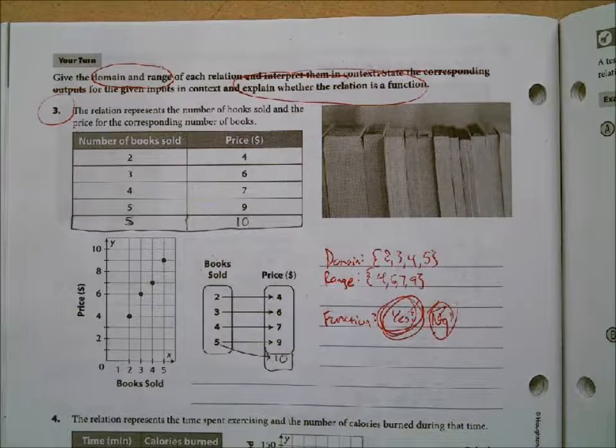It's like, wait a minute. If I'm buying 2 books, I shouldn't worry if I'm going to spend $4 or $6. I want to know just the price for 2 books. Why is the graph even there then? Why do they bother showing the graph? I'm going to show you in a second. So let me show you something here.